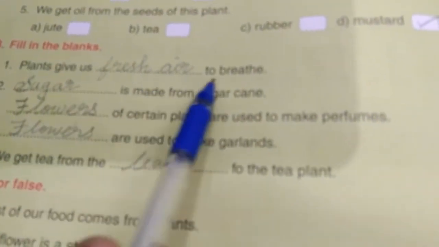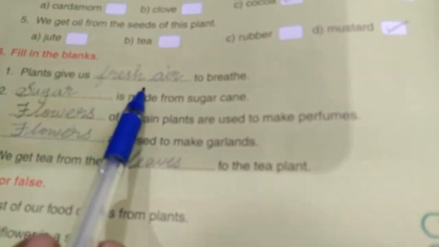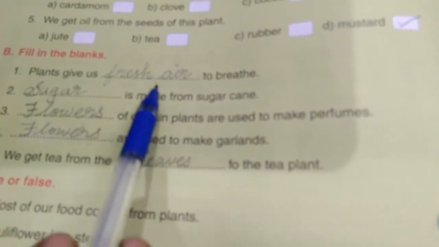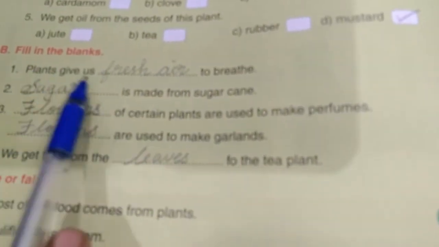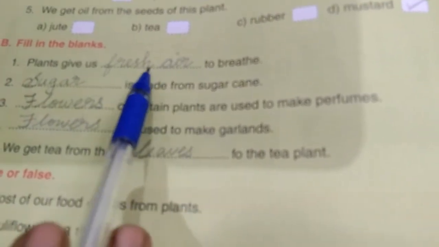Plants give us dash to breathe. Two answers you can write: fresh air or oxygen. Anything can be written. If you know the oxygen spelling, you should write it. Otherwise, this is easy to write. In higher classes, you can write like that, oxygen. Okay. Plants give us F-R-E-S-H, fresh A-I-R, fresh air to breathe.